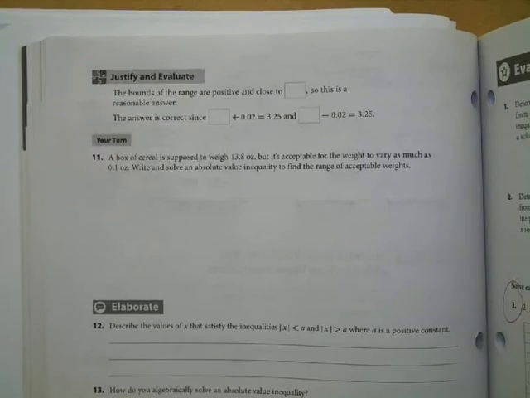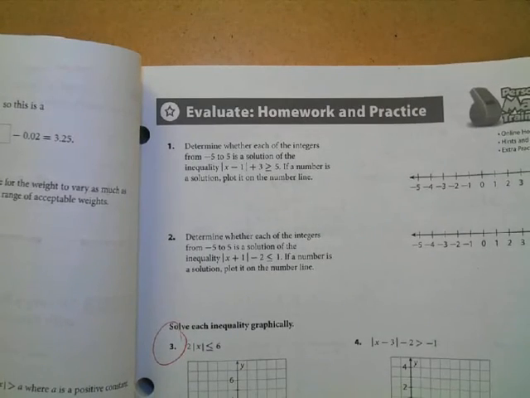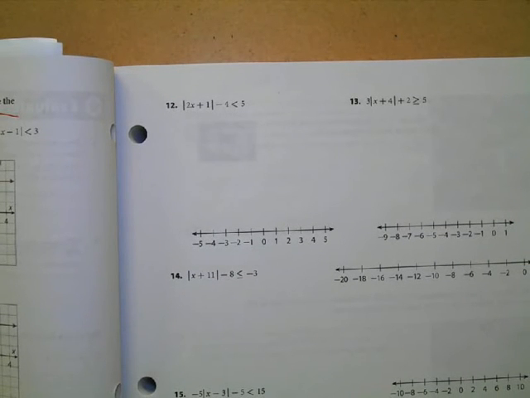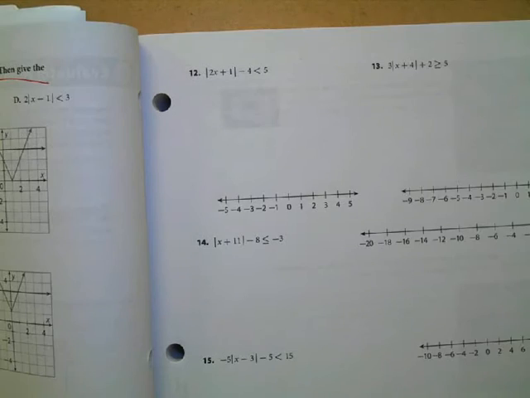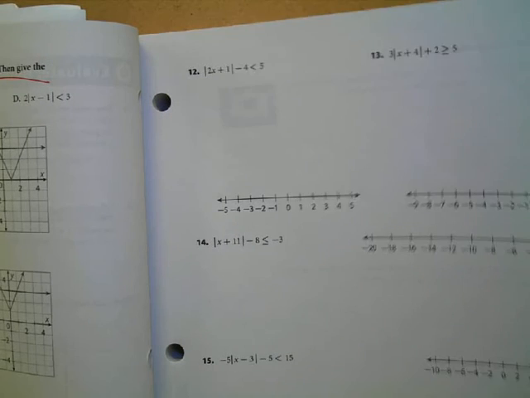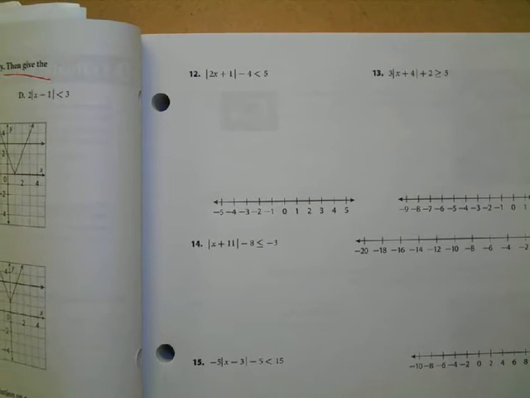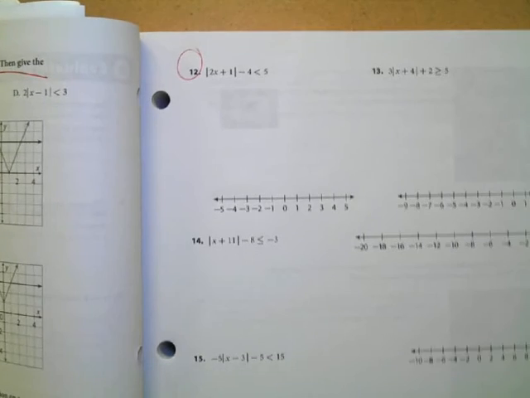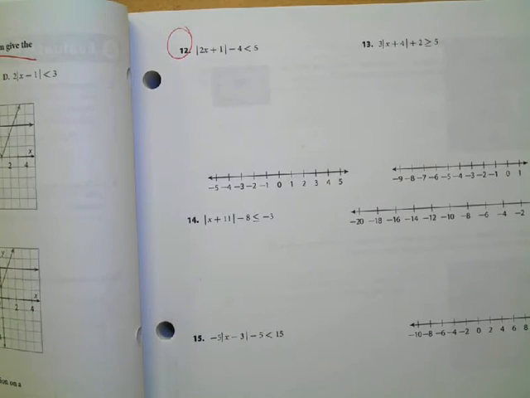All right, 12 and 13. 12 and 13. There it is. All right. So I'll put up on the board here too. Starting on page 93. Page 93.